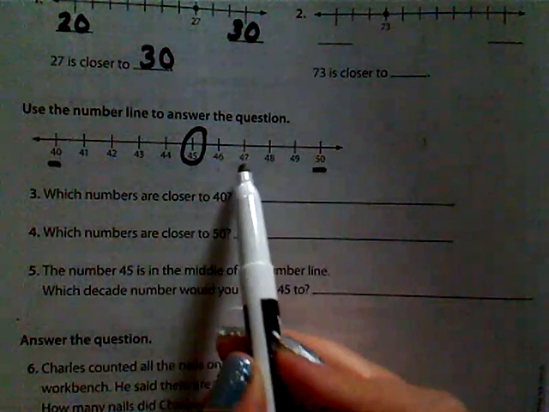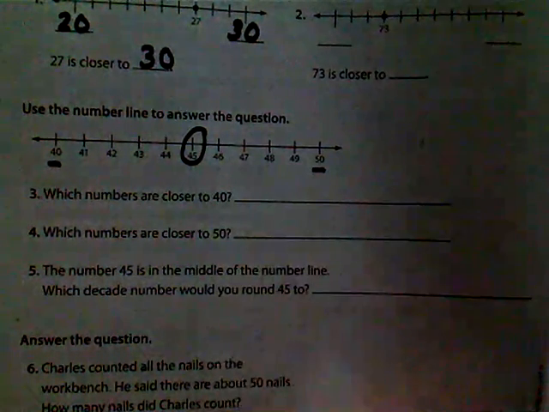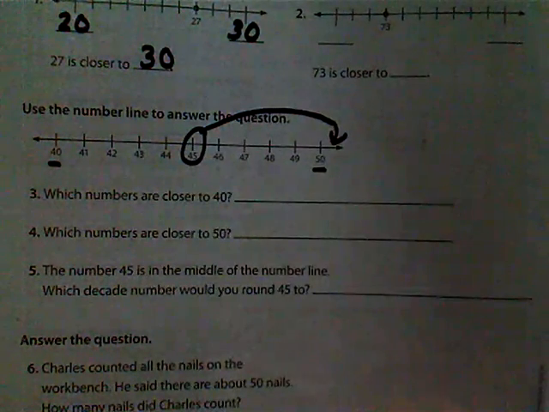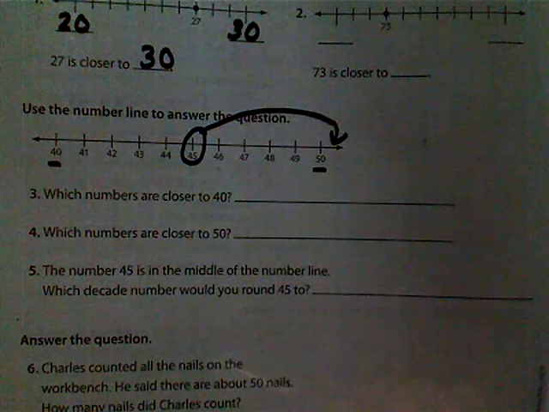Anything to the right of 45, so 46, 47, 48, 49, those numbers would all be closer to 50. Usually when we talk about 45 right in the middle, we always round that up, or say that it is closest to the bigger decade number, to 50.